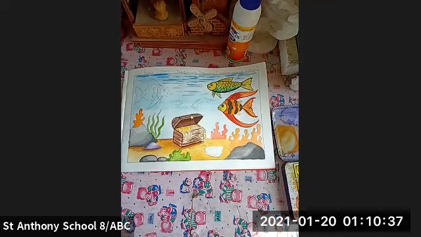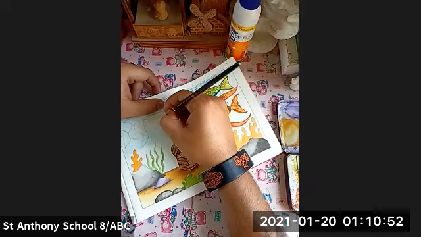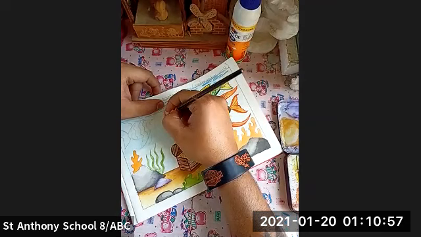Yes, very good. Very nice, Ayan. Very nice. Very good. Ayan has drawn one jellyfish. Yes, very nice. So here we can draw one jellyfish over here in this way.